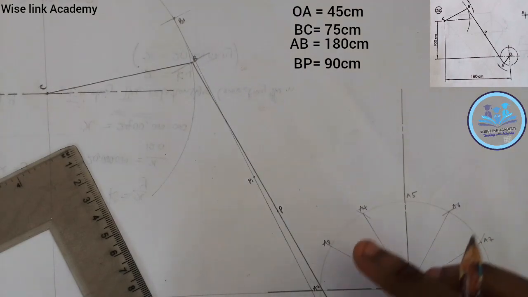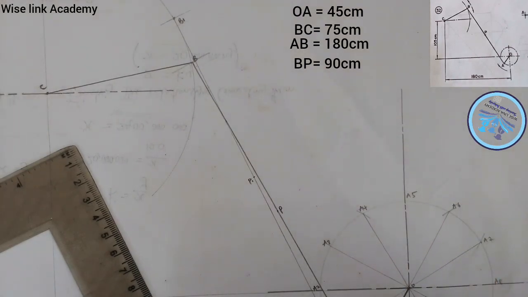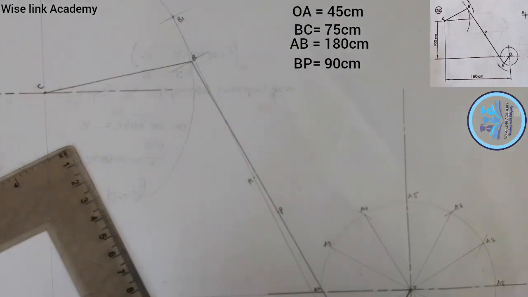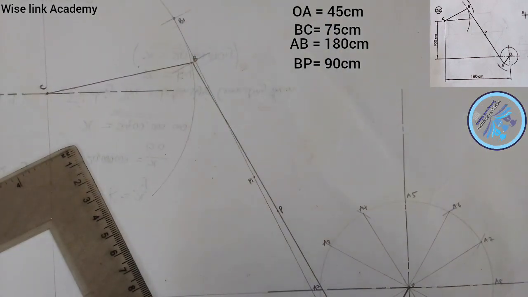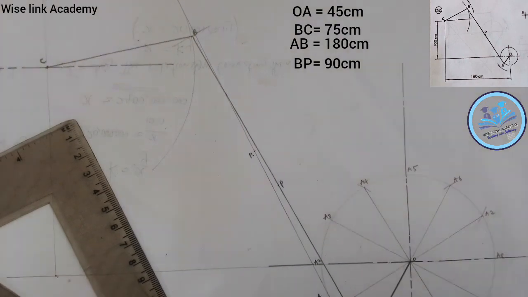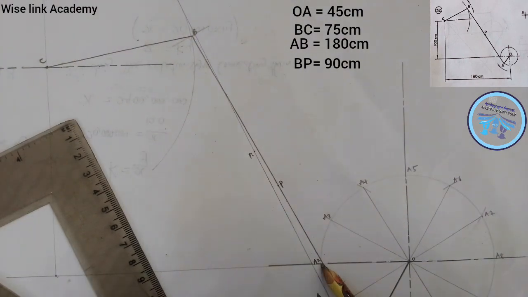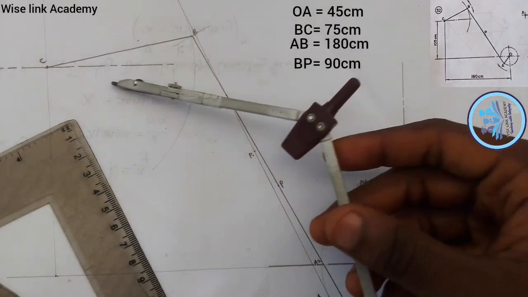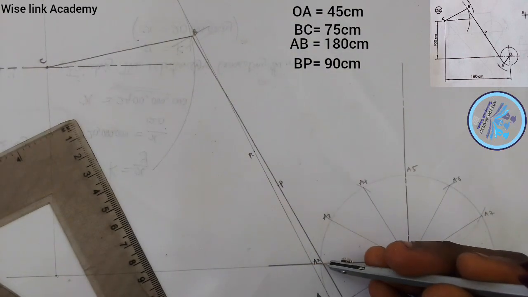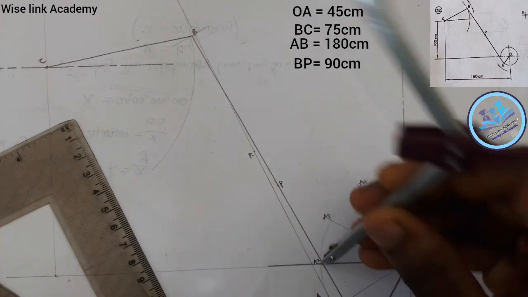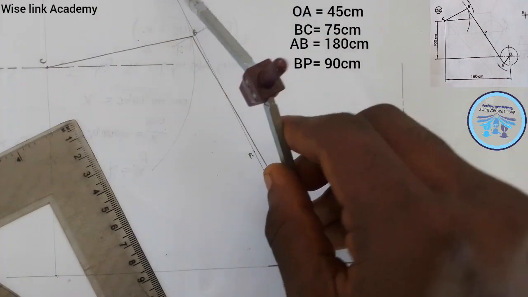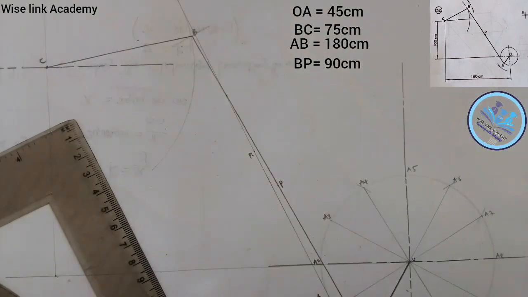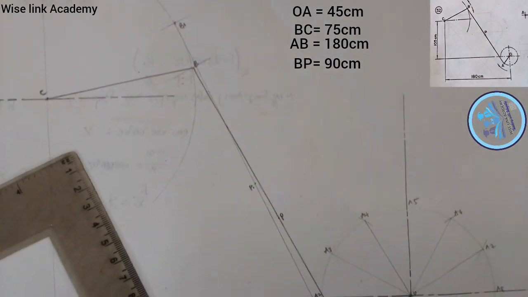So every point we reach, we will locate its point B. For instance, this is my point 2. For this point 2, I'm going to locate B2. So let's do that with the same radius of 180 at this A2. My A2 here, strike an arc somewhere. My arc is meeting up at this point.